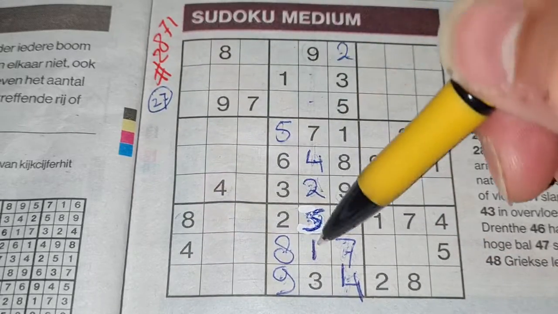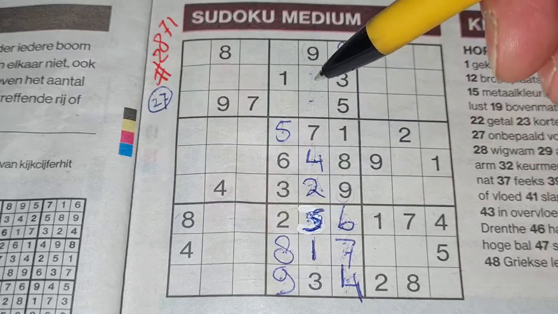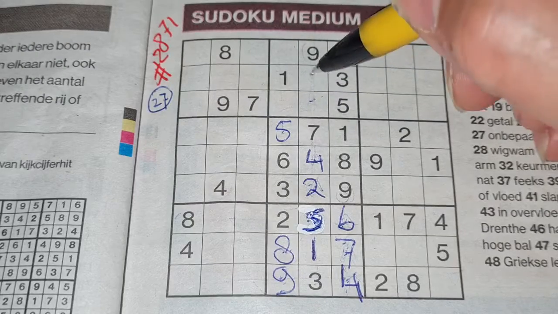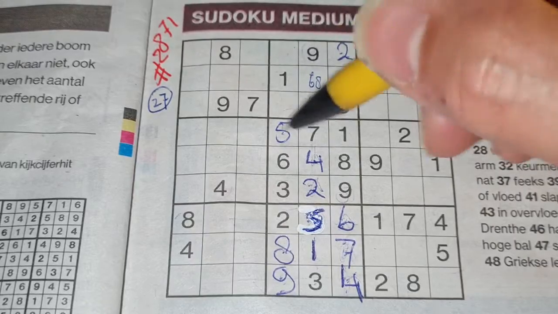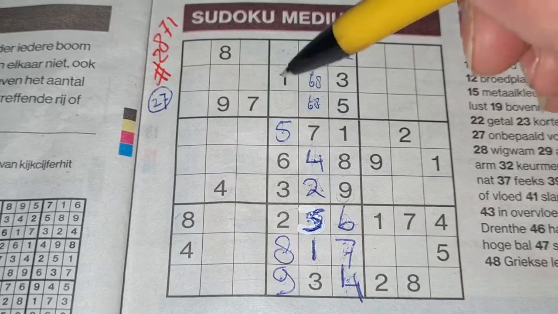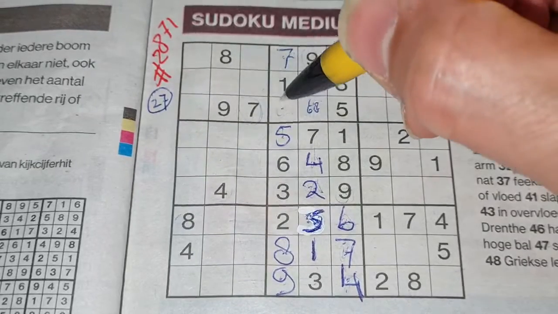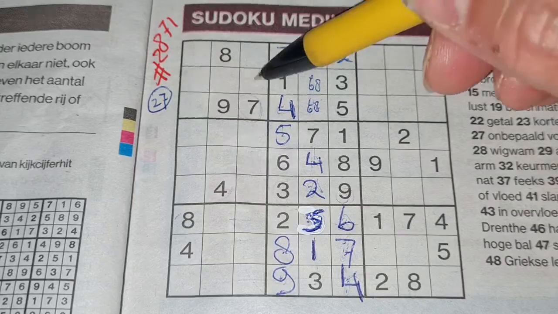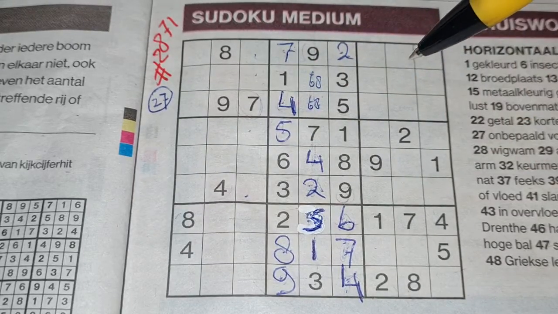2 numbers left in the middle column. 1, 2, 3, 4, 5. The 6 is missing and the 8 is missing. 6 and 8. Let me mark those 2 boxes. I cannot fill this yet. The other pair in this big square should be the numbers 4 and 7. We see there 7, no 7 there. 7 should be here and the 4 goes there. Alright. 4, 4. 8, 8. Okay.